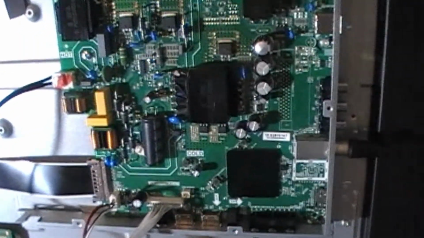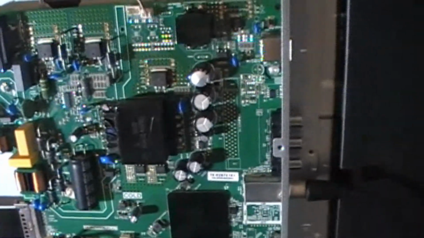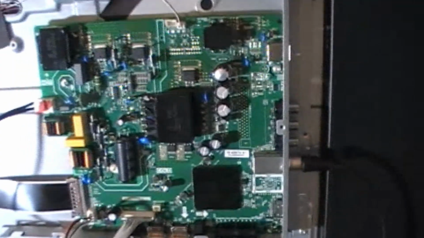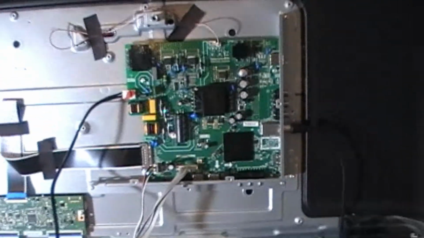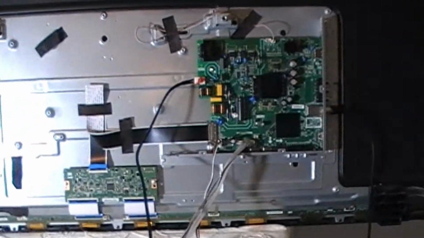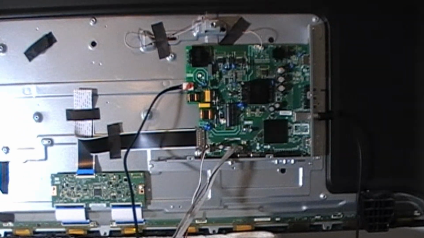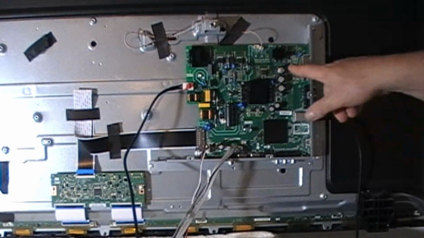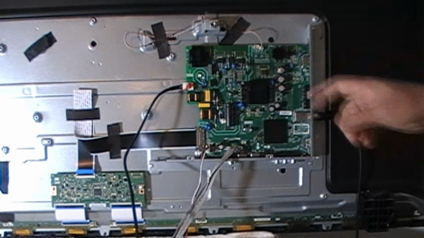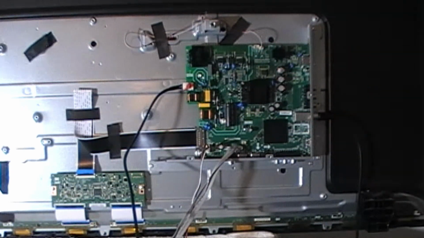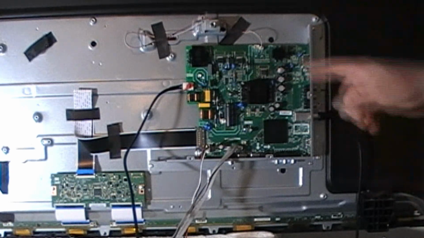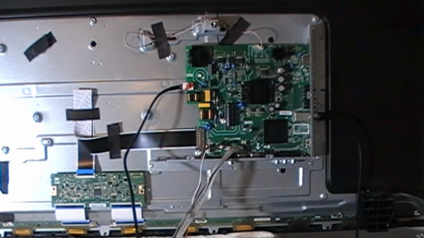It looks a little bit swollen, so I'm pretty sure that's our problem. I'm going to take the board off the TV and diagnose more. That's dropping the voltage, and it's not letting the LED lights stay on.